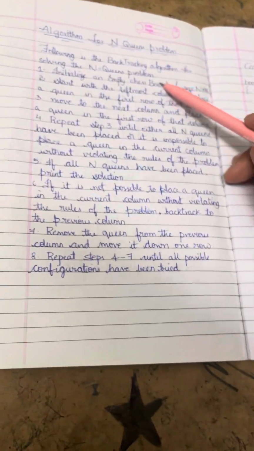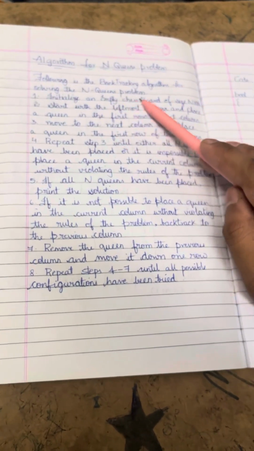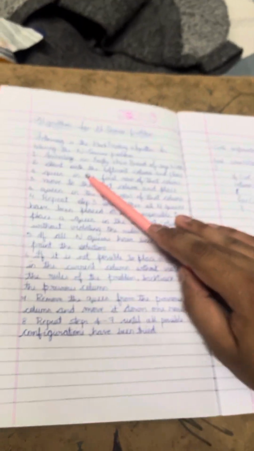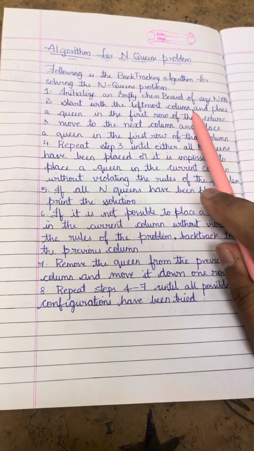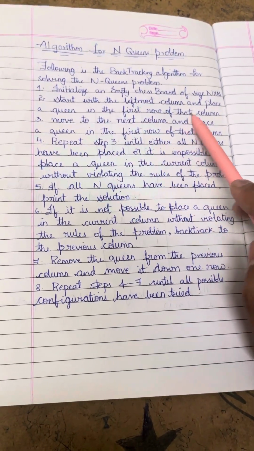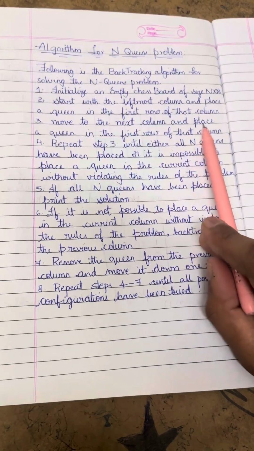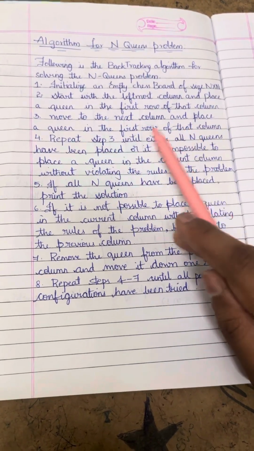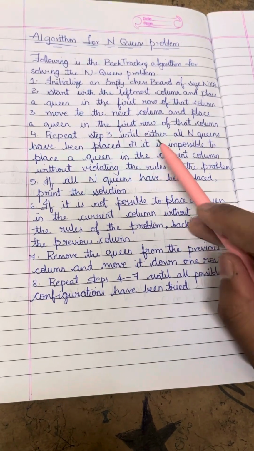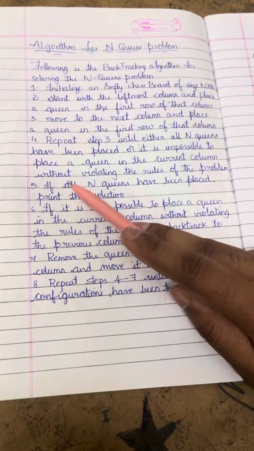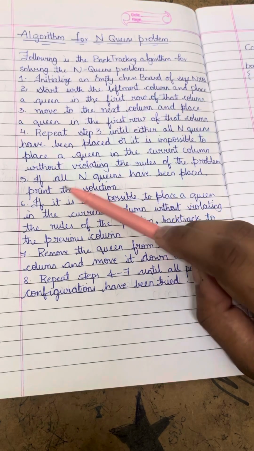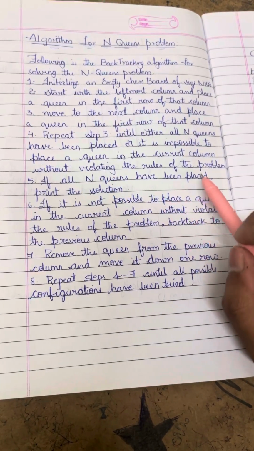Following is the backtracking algorithm for solving the n queens problem. Initialize an empty chessboard of size n by n. Start with the leftmost column and place a queen in the first row of that column. Move to the next column and place a queen in the first row of that column. Repeat step 3 until either all n queens have been placed or it is impossible to place a queen in the current column without violating the rules of the problem.